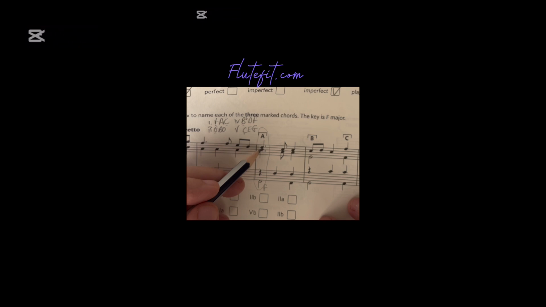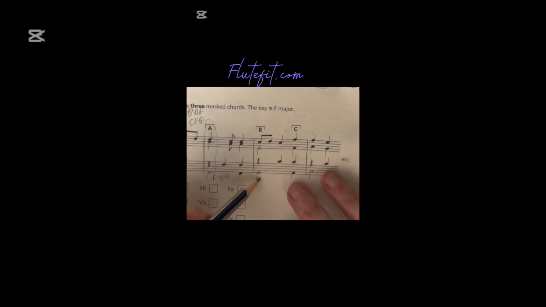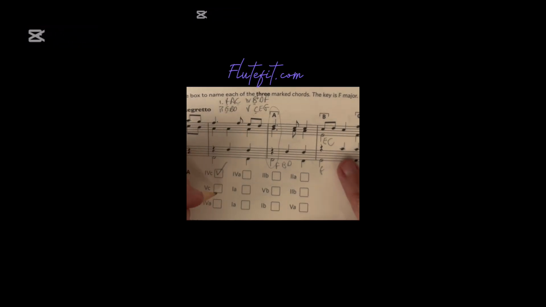We have a B and a D. F, B, and D. So B, D, F is chord 4, but because the F is in the bass, it's a second inversion, so it is a 4C. There's G in the bass, and then E and C above it. Again, chord 5, C in root position, first inversion with the E, but it's the G, so it's the second inversion, so it is 5C. So here we have 5C.